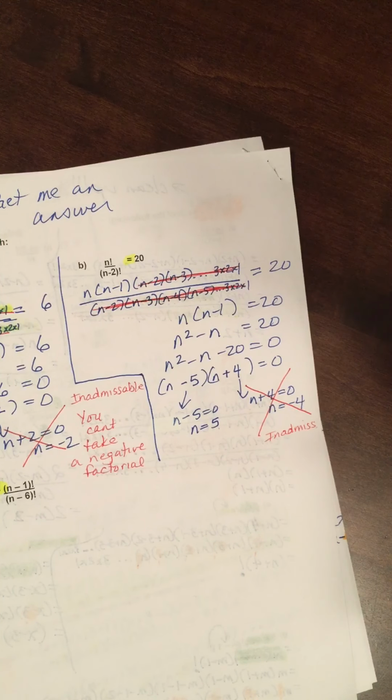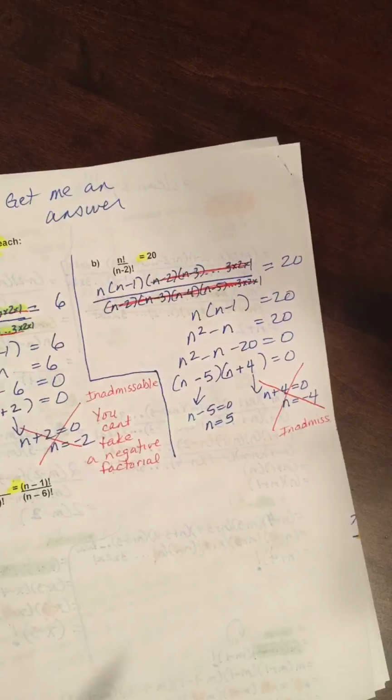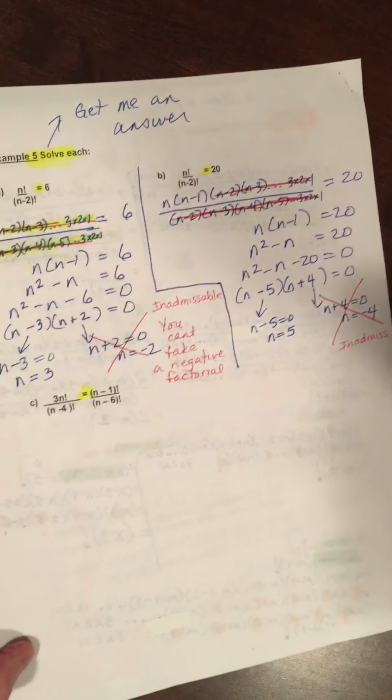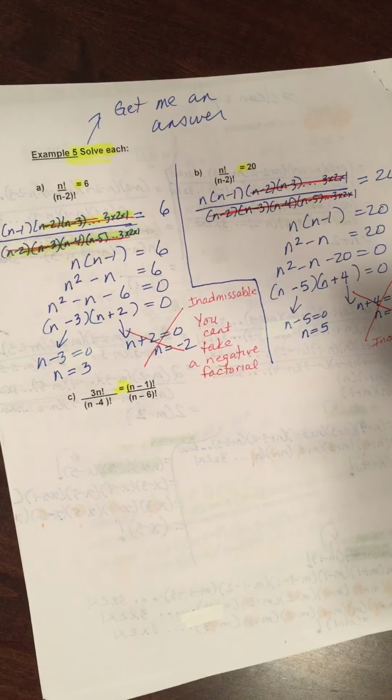Okay, we're getting there, guys. We're getting there completely. Let's take a look at C now. I'm sure you're looking at C and thinking, oh my goodness, it's crazy. It is kind of a little bit crazy, but we're going to do it. We're going to go slowly, and we're going to do it together.